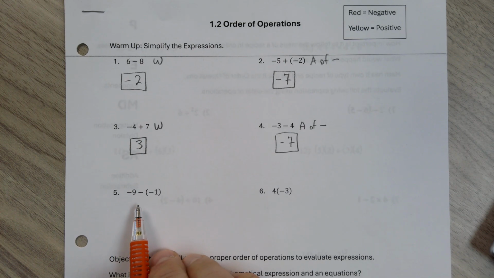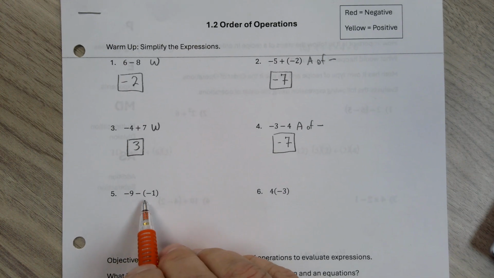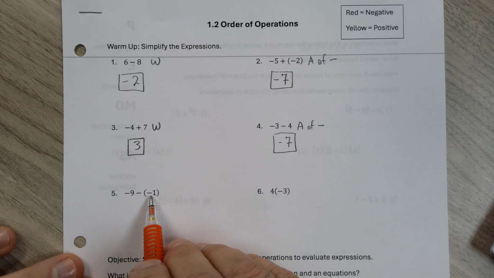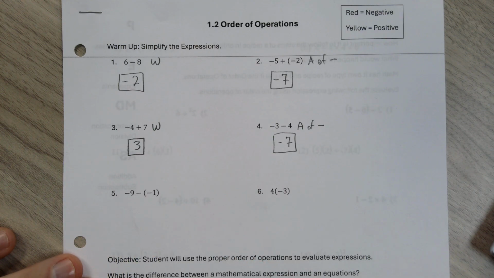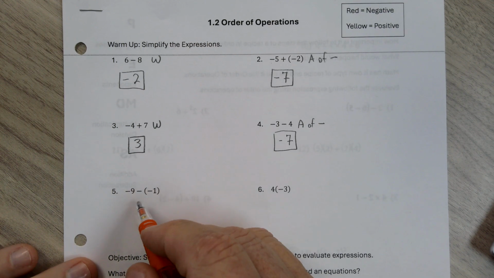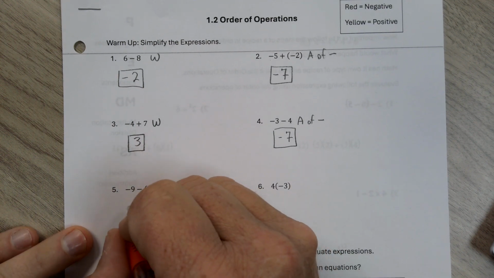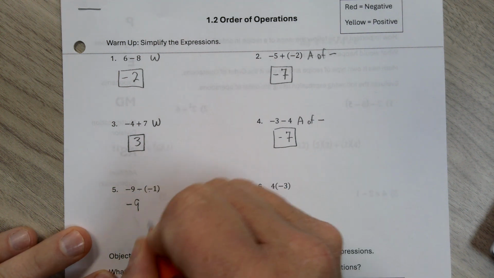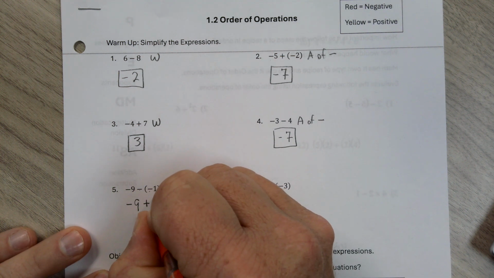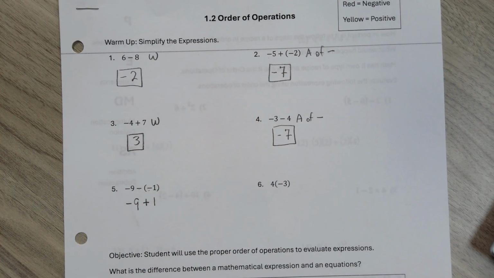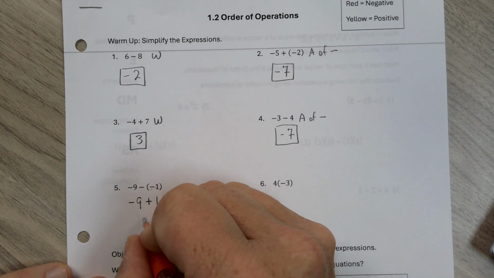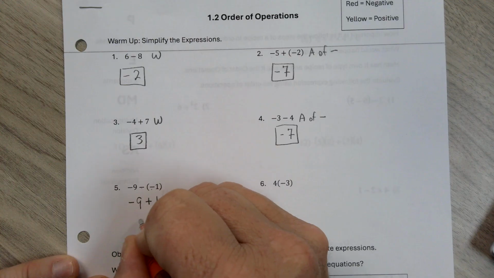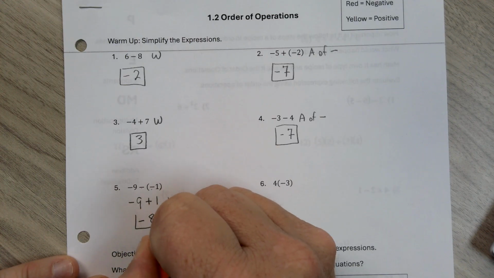Now this one here has something kind of interesting. We haven't really talked about this yet, but here we have a negative followed by another negative. And so it brings an interesting situation. If we do -9, and then minus a -1 actually is a +1. So we're going to go ahead and put a +1 there. And this will wind up being a war, where negatives win, and there'll be 8 left over.